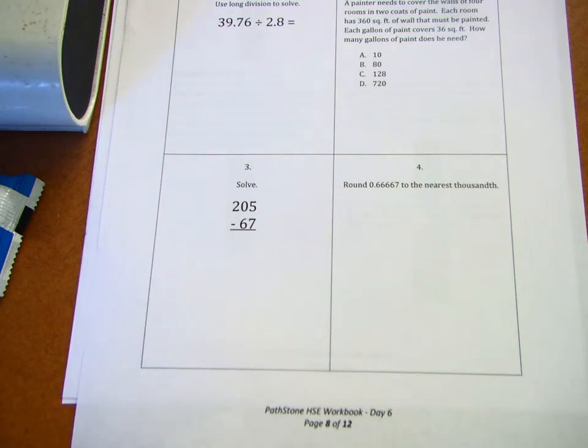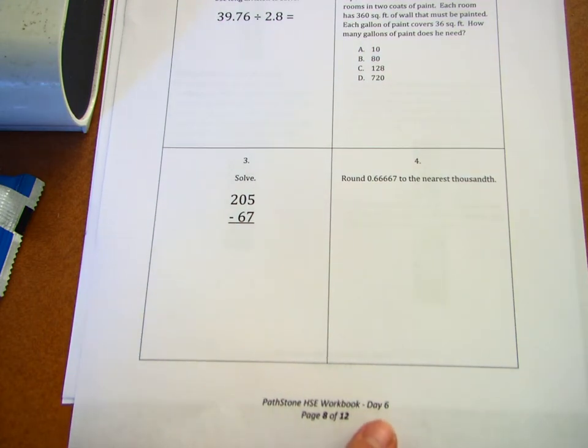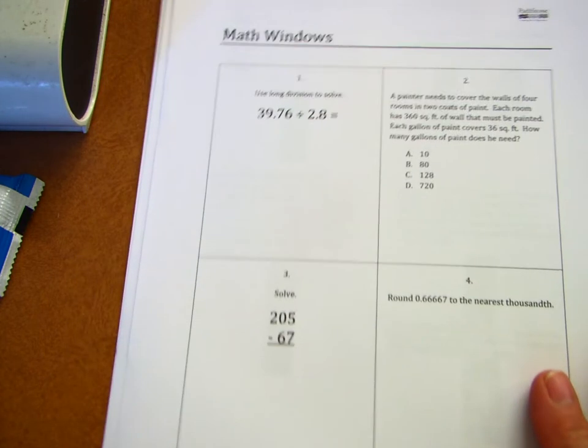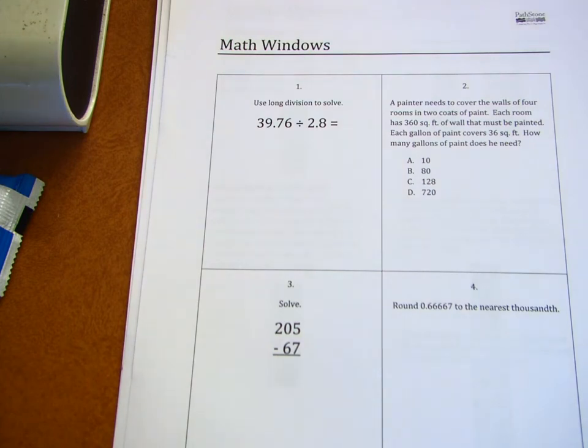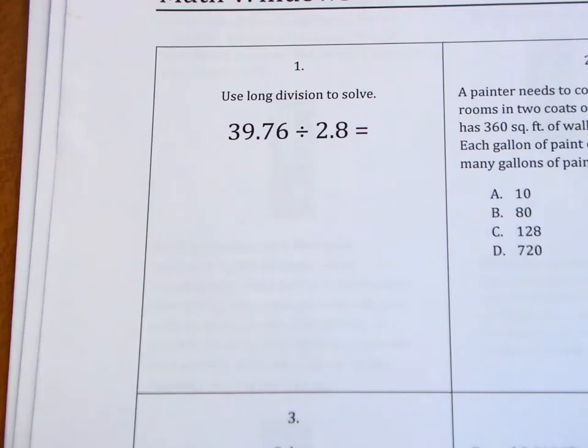Okay, I am in our study guide, day 6. I don't know if you can see that, but it's day 6, page 8 of 12. I'm going to begin with the math windows. Okay, and we're going to move it a little closer so everyone can see well. Okay, number 1, use long division to solve.